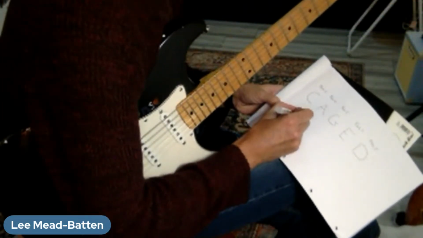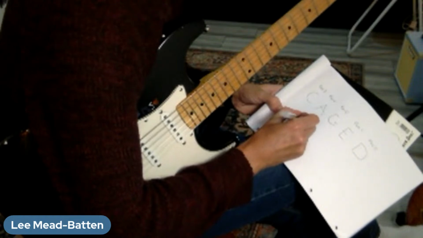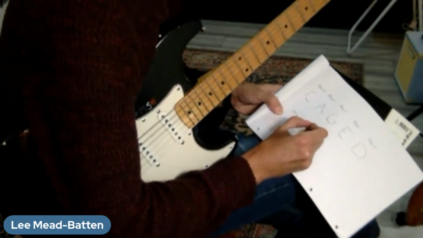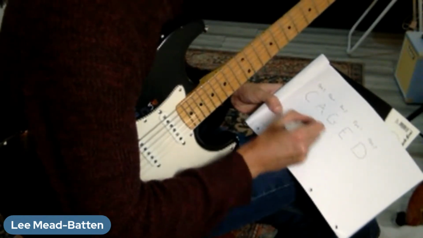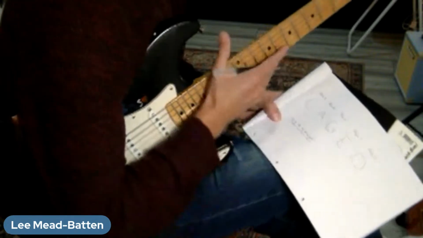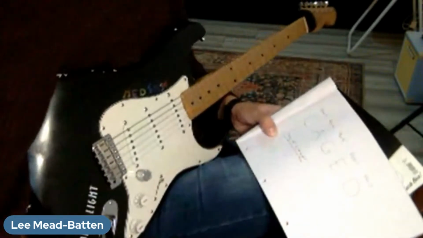So, key of G major. Okay, so let's just see.